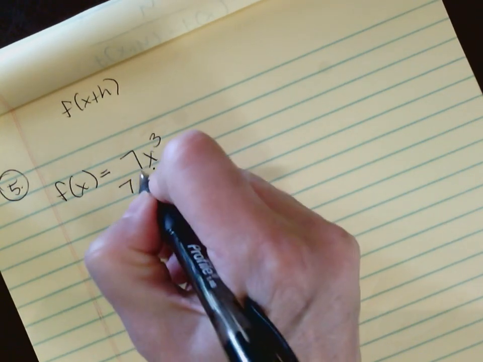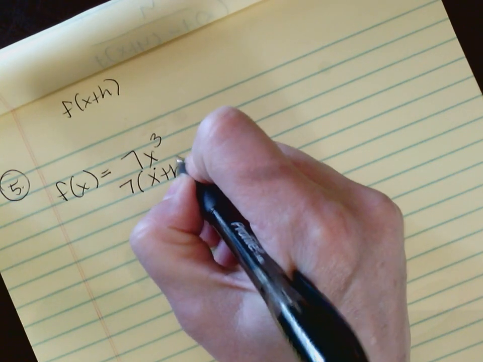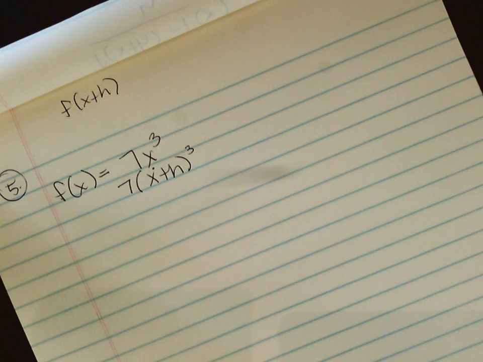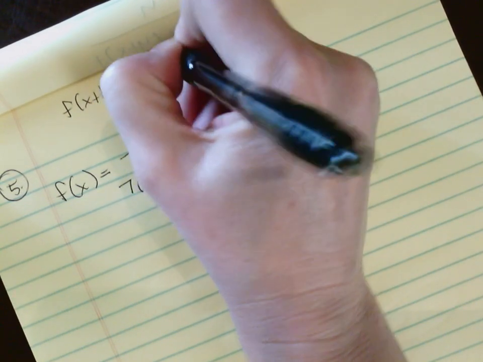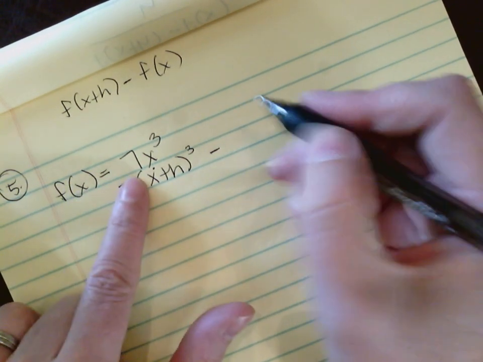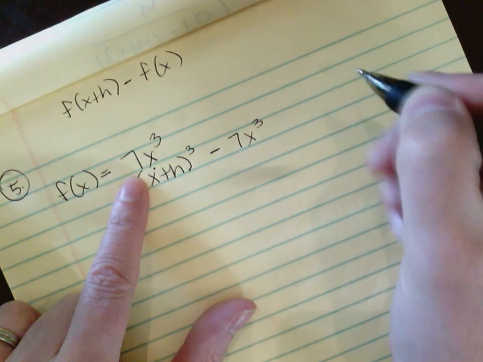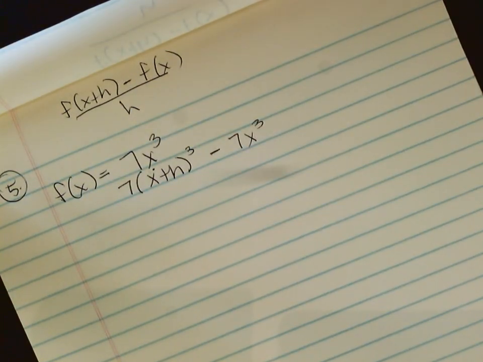So I'll have 7 times, replace this x with x plus h to the third power. Okay, now after that, remember you'll have minus f of x, so just minus this function, 7x to the third, and then remember later on we'll put it all over h.